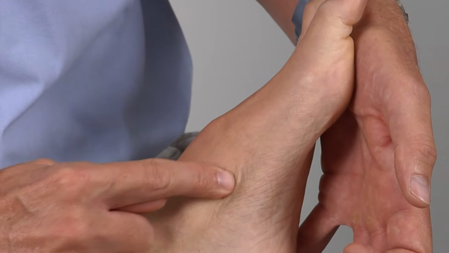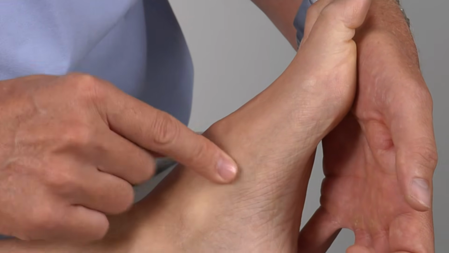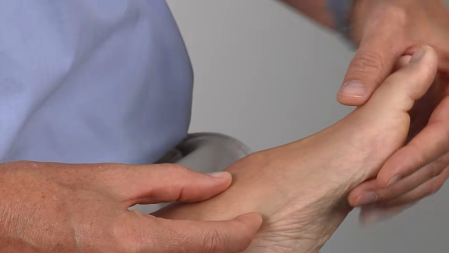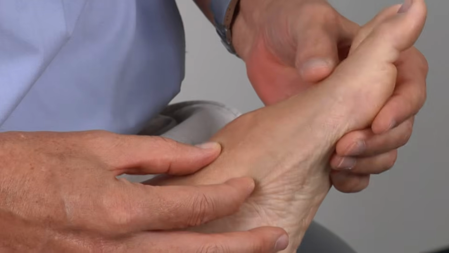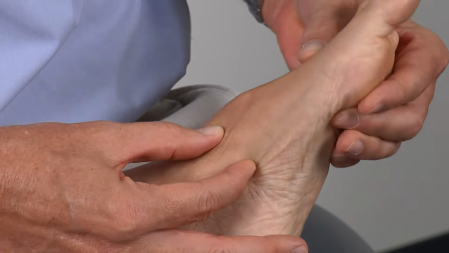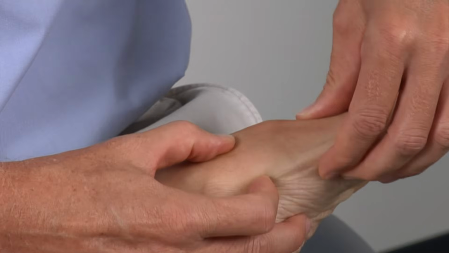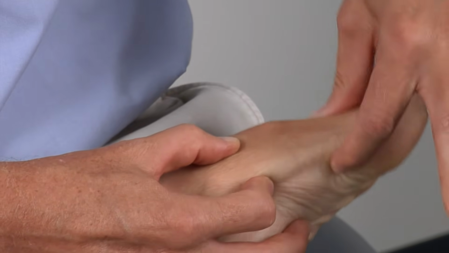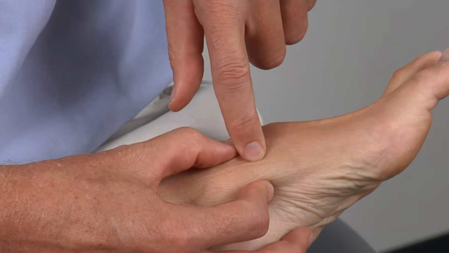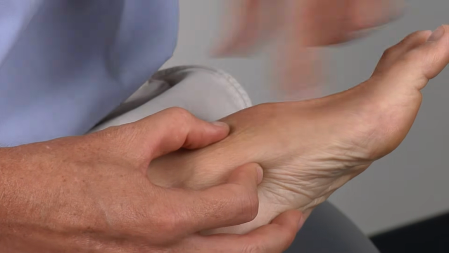When we do that, the next bone we come to is going to be the medial cuneiform. Now, some textbooks call this the medial cuneiform, some books will call this the first cuneiform. Then we're going to wiggle the first metatarsal to make sure we're on it, and that approximates with the medial cuneiform.